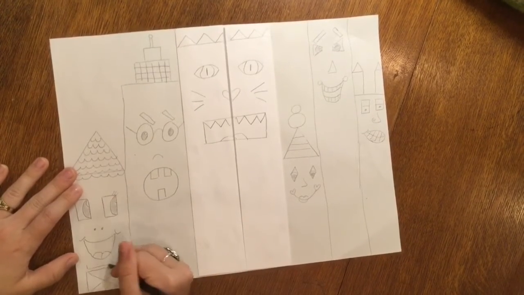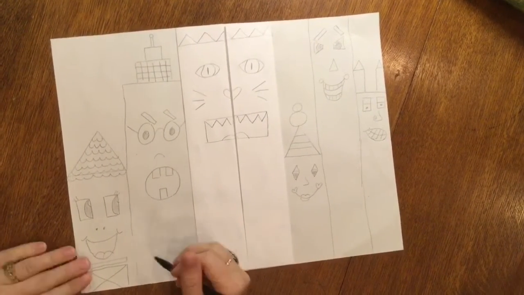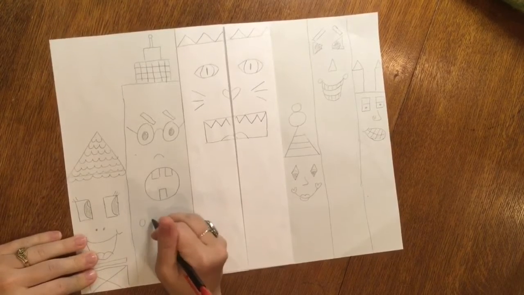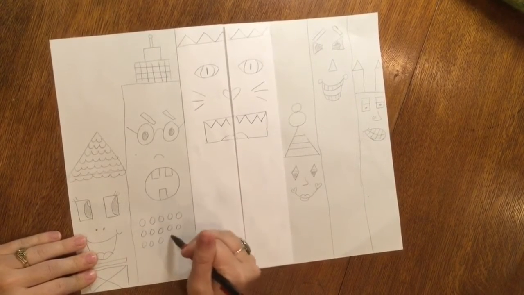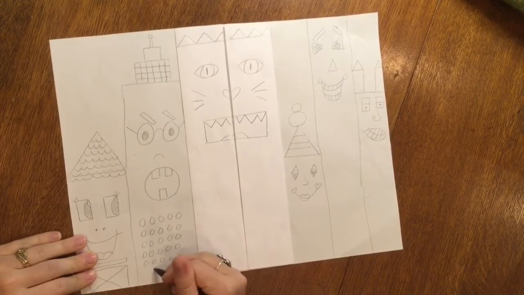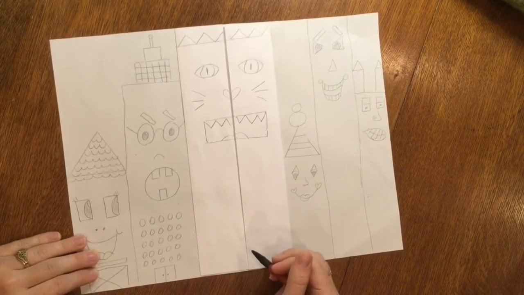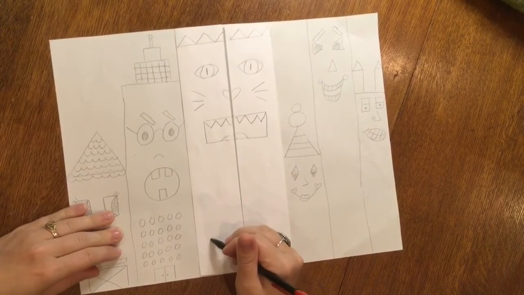So after you've made the faces, the next thing you need to make are the windows and doors. I'm trying to switch up the way I draw the windows and doors, because windows and doors can be very unique. So do the same thing. Use different shapes, different patterns to create your windows and doors.